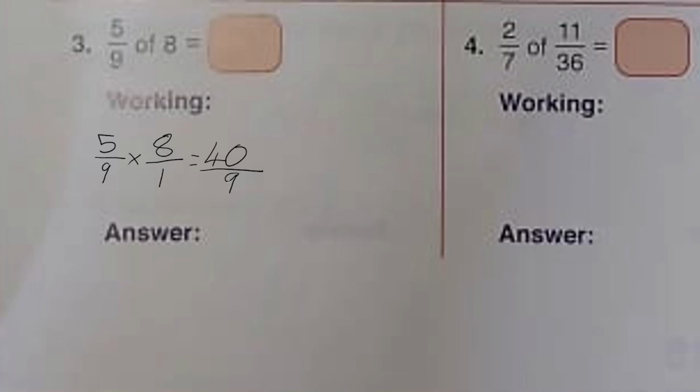Okay, so again, we need to divide. So 40 divided by 9. Okay, so 4 nines are 36. And how many remainder?